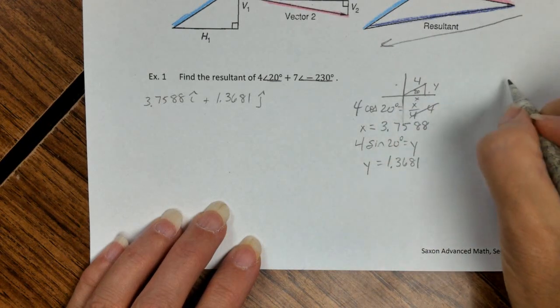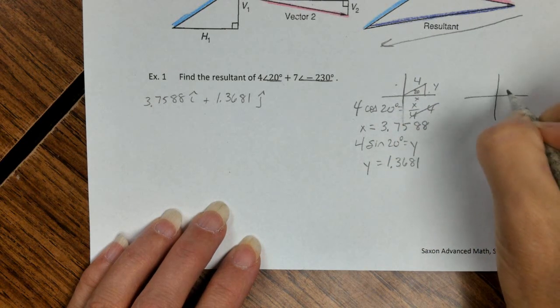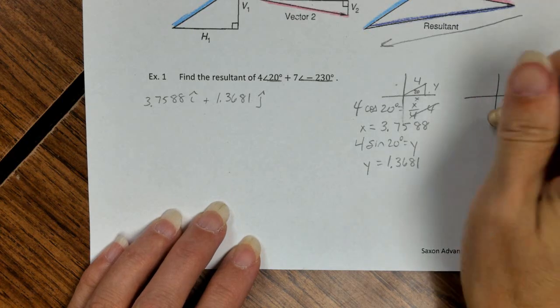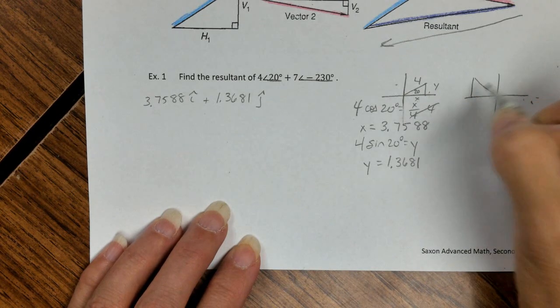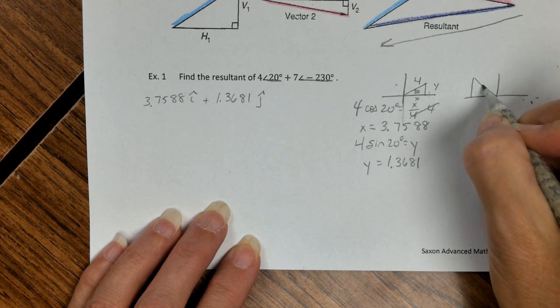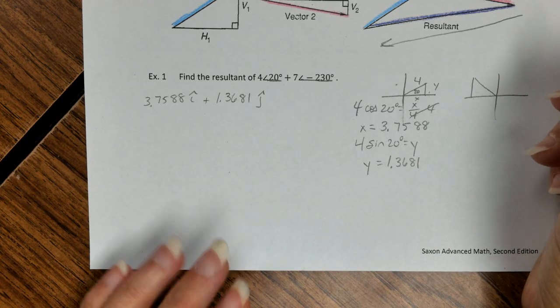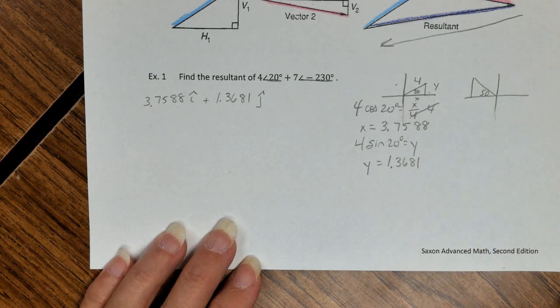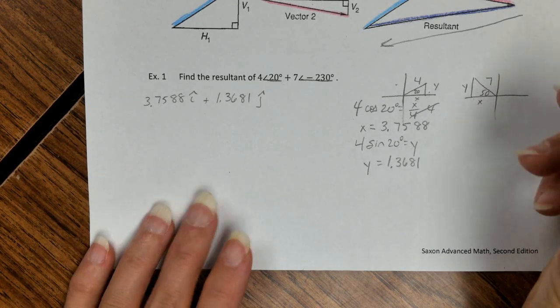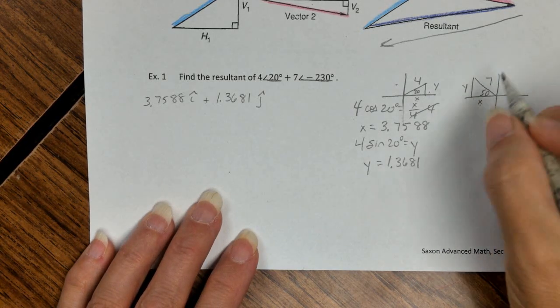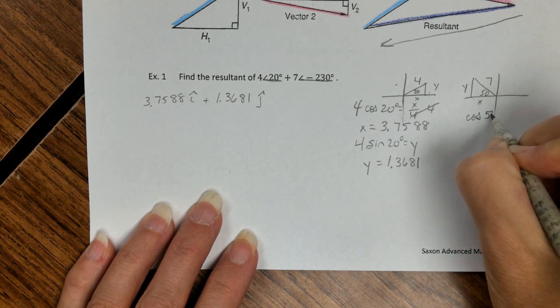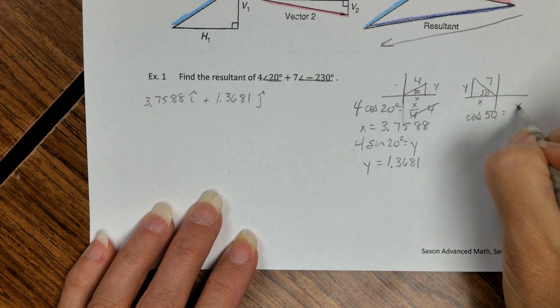Negative 230 is going to be in the second quadrant. If there's 180, another 50 makes our 230, so this is 50. We need to find our x and y. The hypotenuse is 7. So that means for x, we would have cosine of 50 is x over 7.